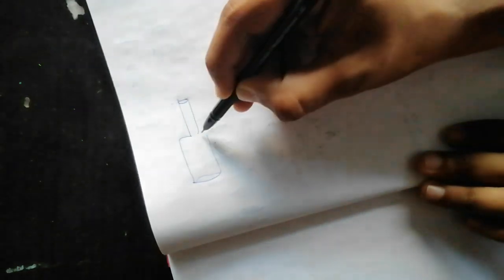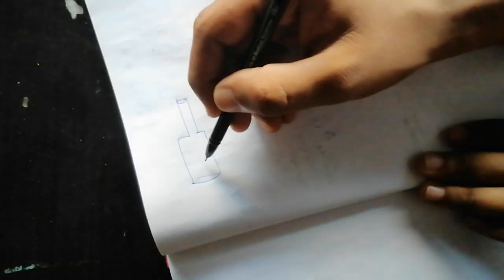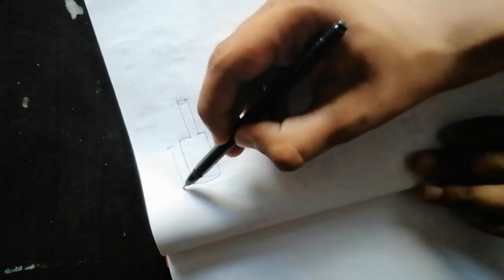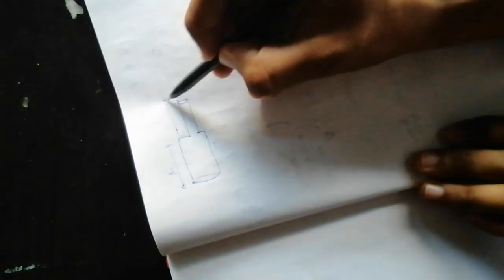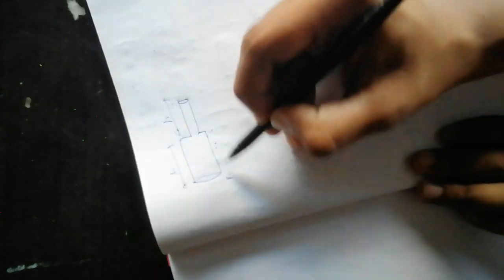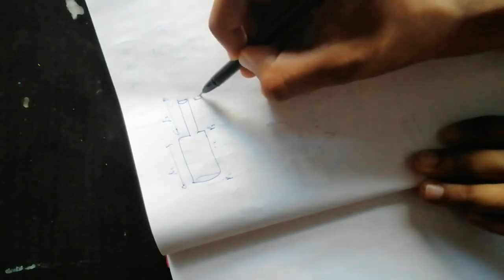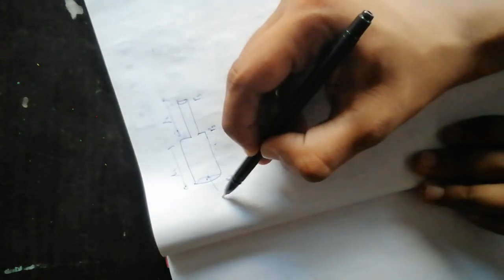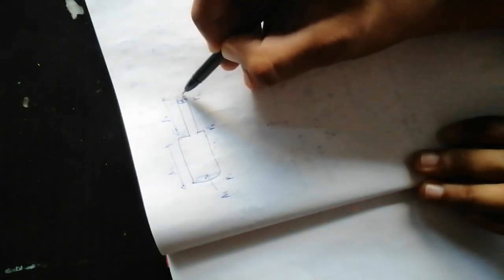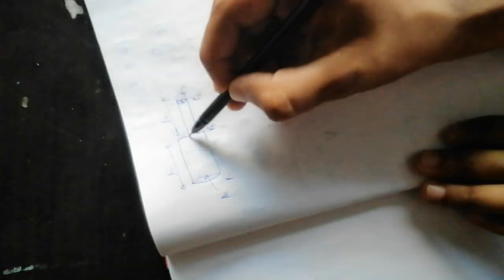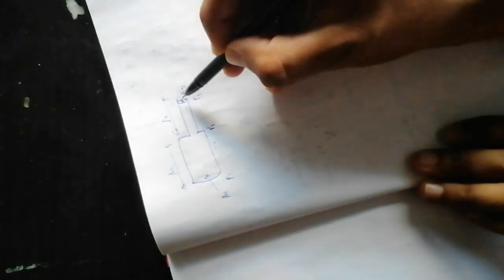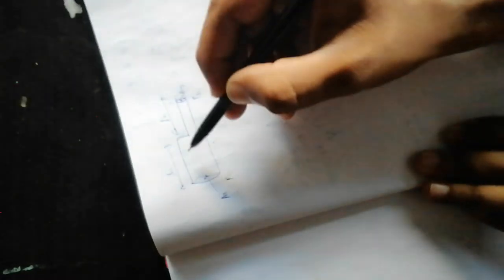Since I don't have space in that page, I'm going for a new page. So this is the tube going like this. It has length L1. This length is L2. Pressure P1 here, P2 here, P3 here. Area A1, and this area is A2. Uniform area: from here to here the same area, and from here to here the same area. But this area and this area are different. You can see the diagram itself now, clear now.